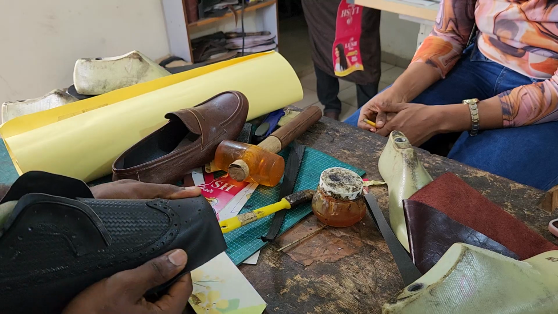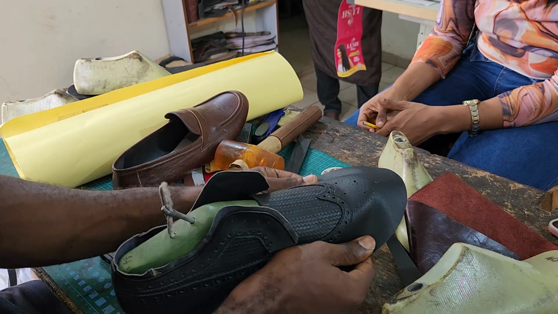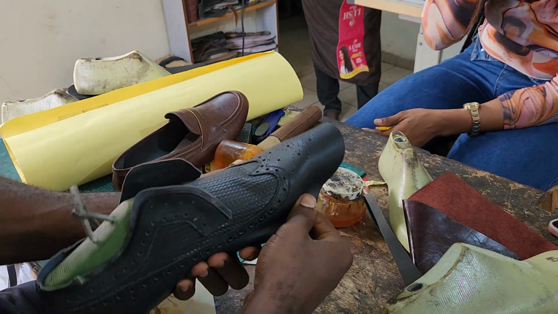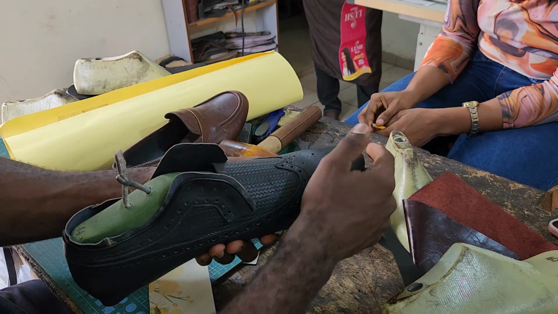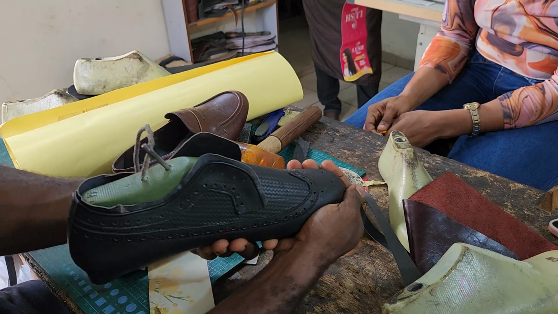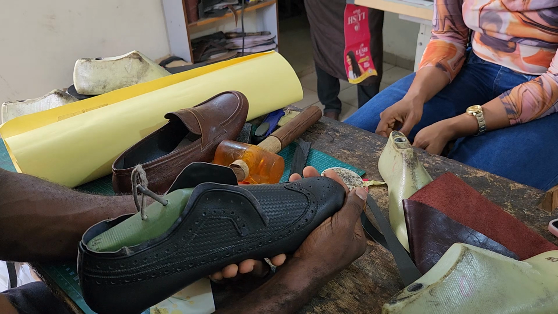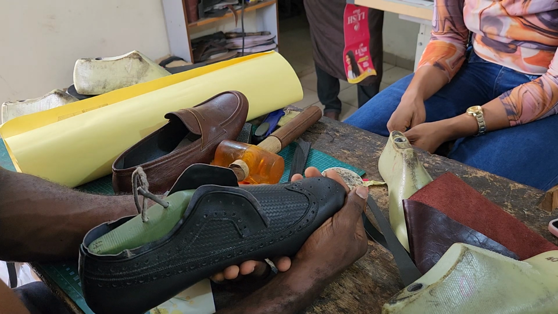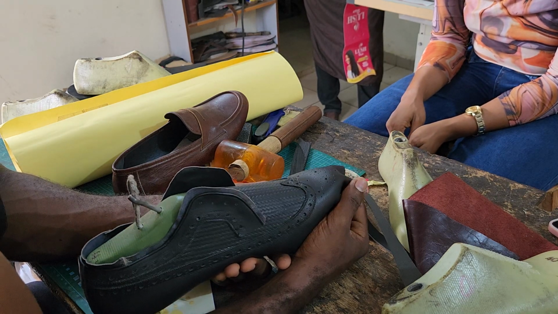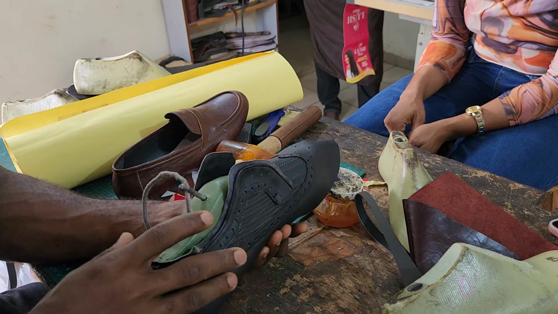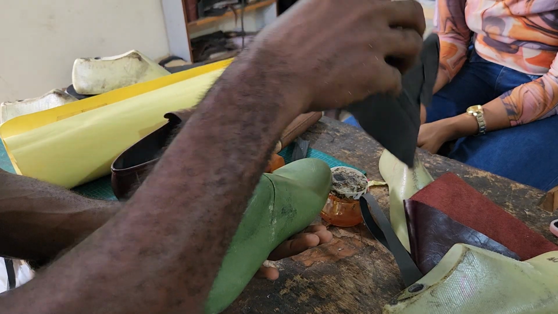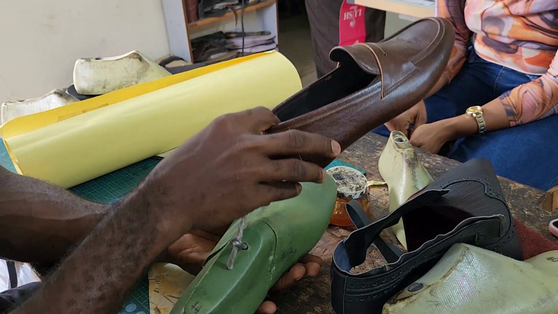Let's say it undergoes lasting on this last, and after everything you bring out the last, it now has the shape of the last, like this. You see that the upper has been lasted. Lasting is the process of giving an upper that doesn't have a shape a shape to look like this.